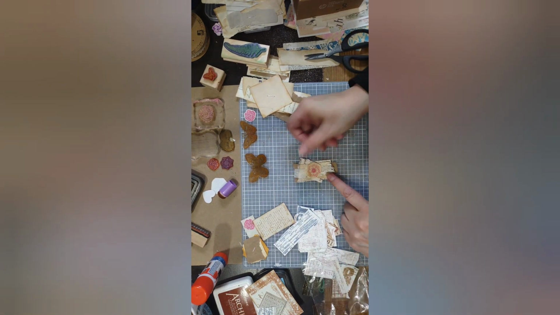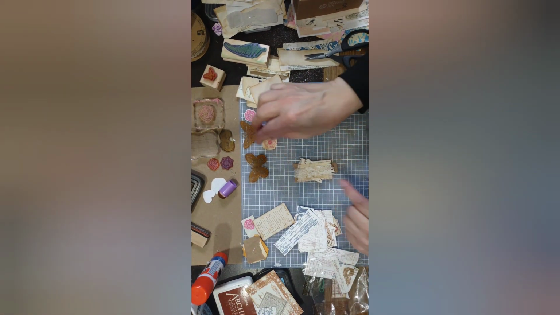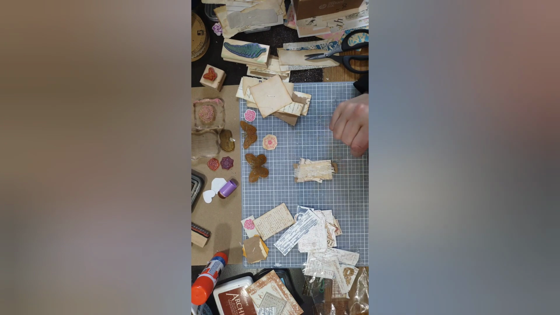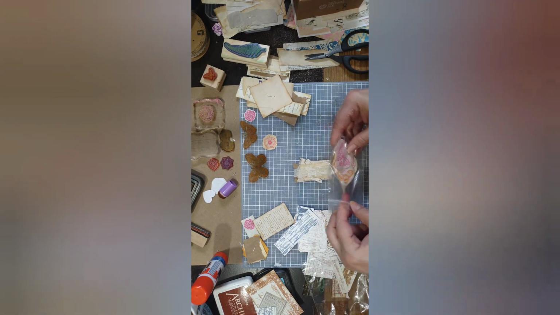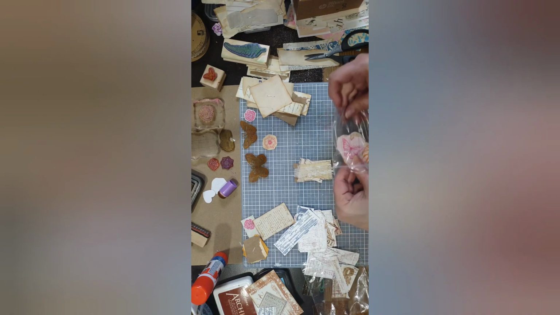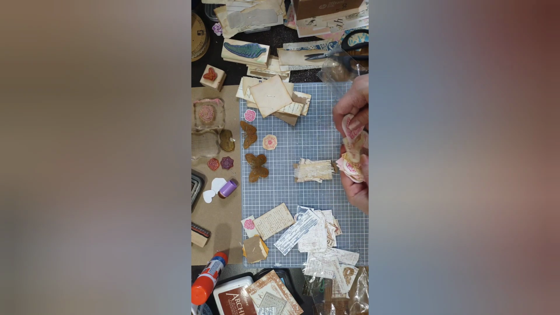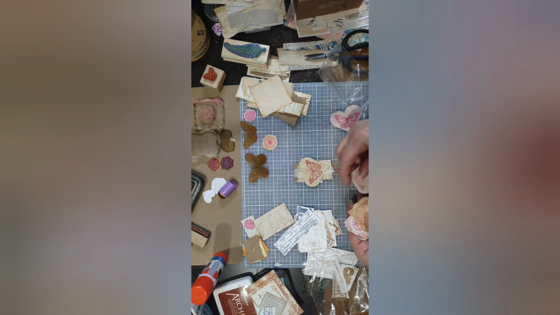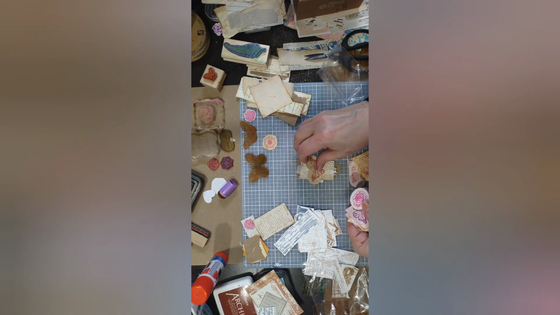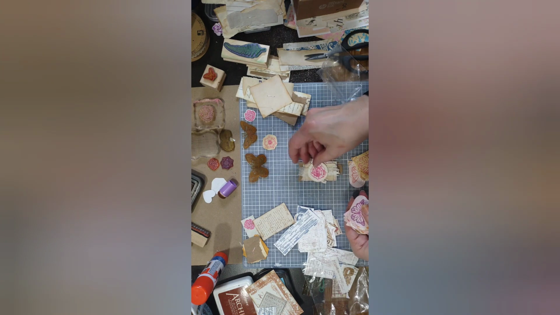See, I could put just a simple flower there, but I'm almost thinking I do this as well. And again, I keep saying I'm going to put these up to sell. I make these as well. So sometimes this would be better.